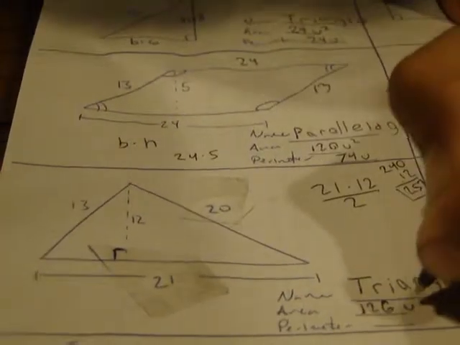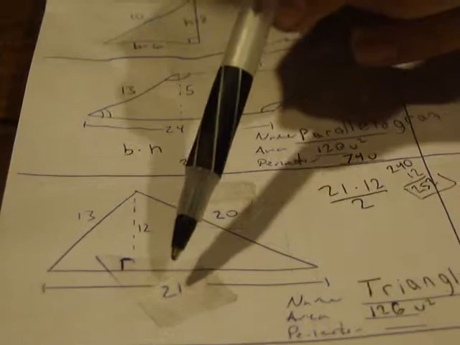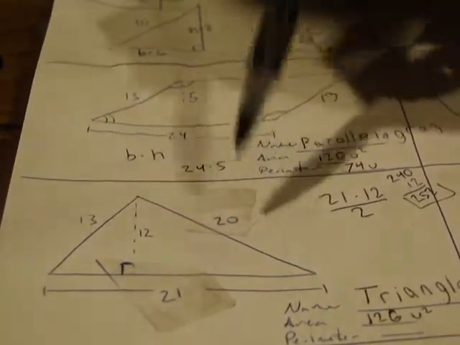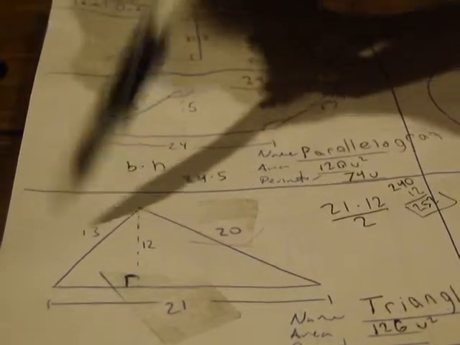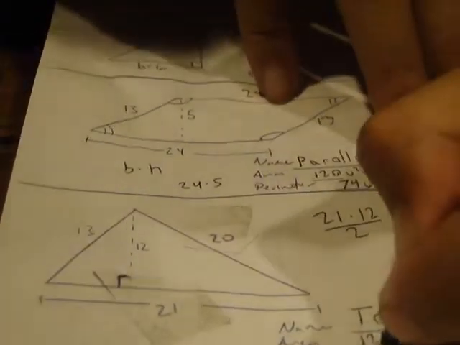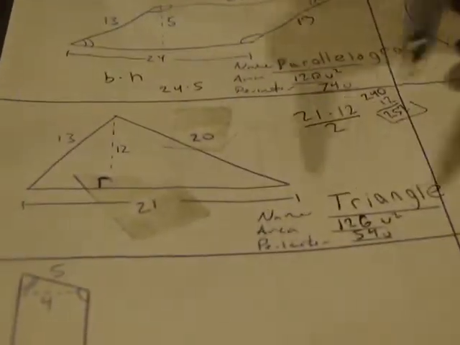It's 126 units squared. And the perimeter will be all 3 sides added together. So it'll be 21 plus 13 plus 20. 21 plus 13 is 34. Plus 20 is 54, and it's units, not units squared, because perimeter, again, is a distance.